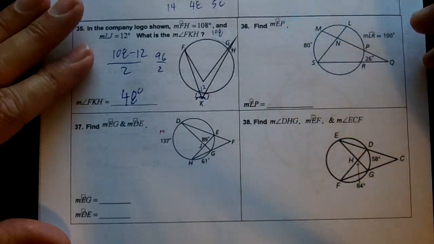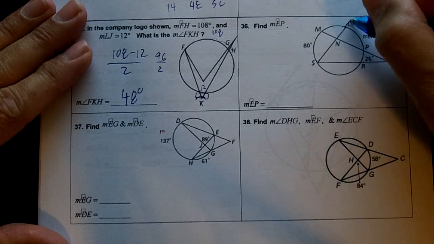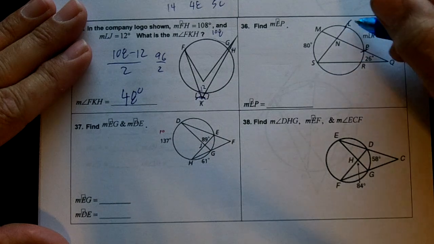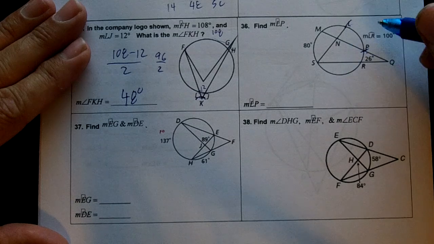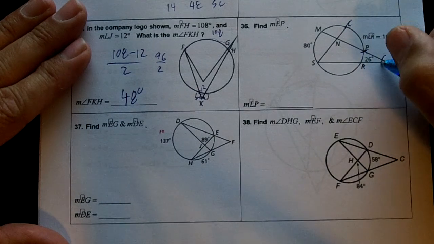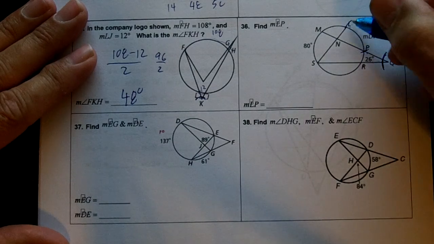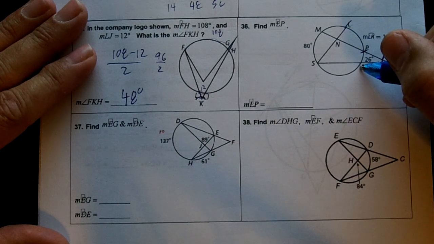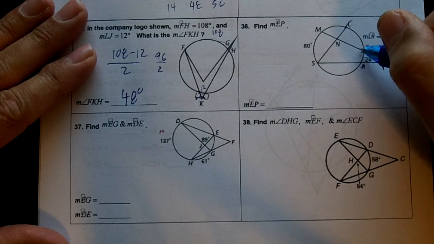Number 36, find the arc LP. From L to R is 100. There is a 25-degree angle right here, so this angle is 25. So what we have to do here is find out how much it is from here to here.